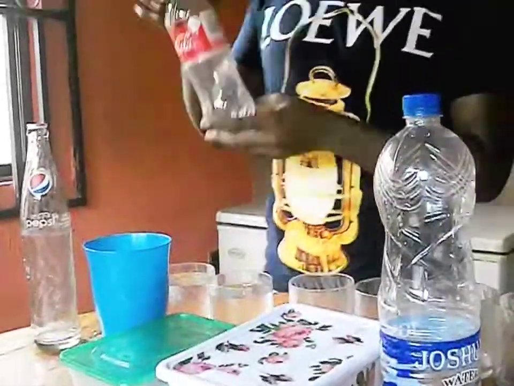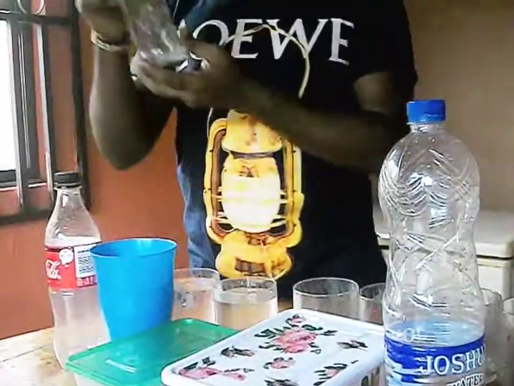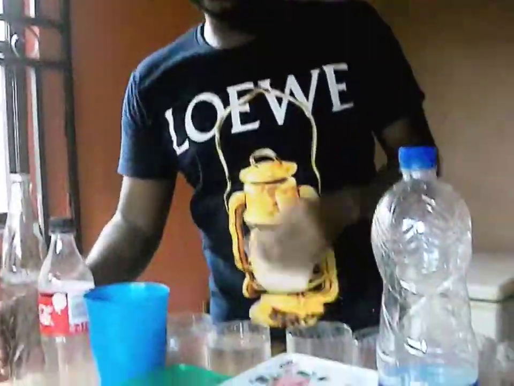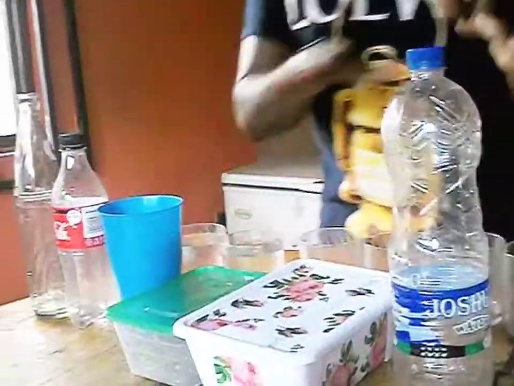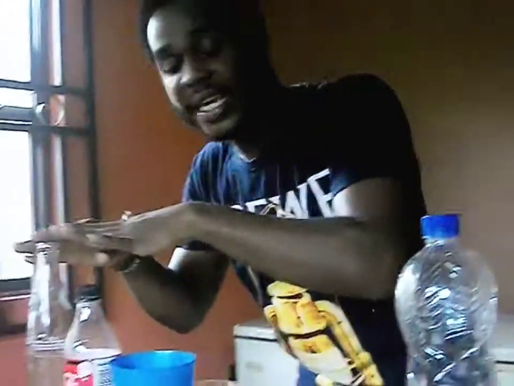This one was able to fill just 2 cups with water, and this one was able to fill just 1.5 cups with water. So this now is the order of placement from the higher capacity to the one that has the least capacity.